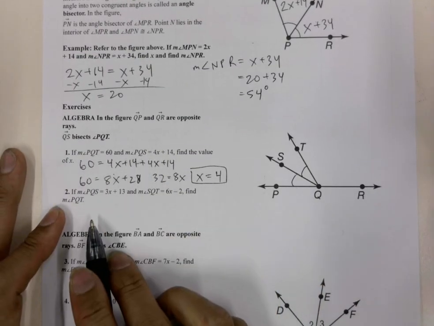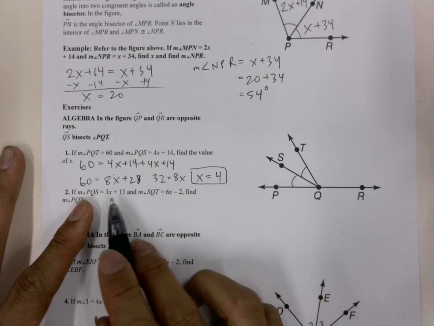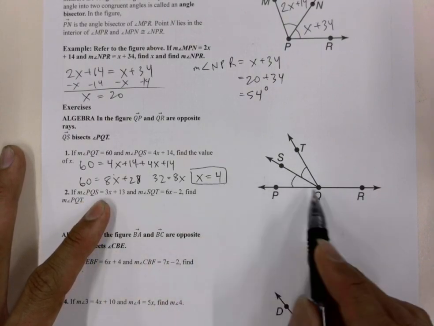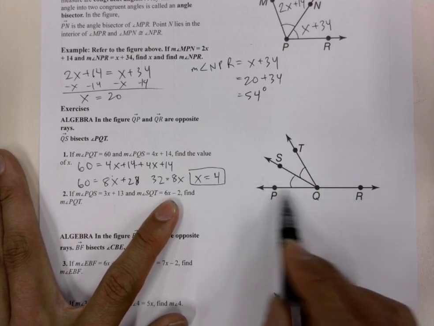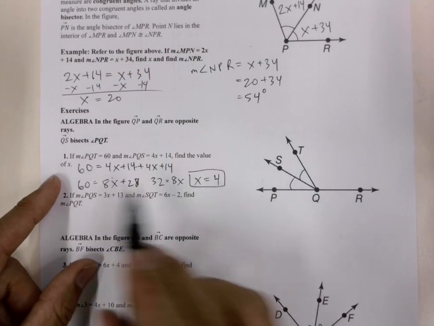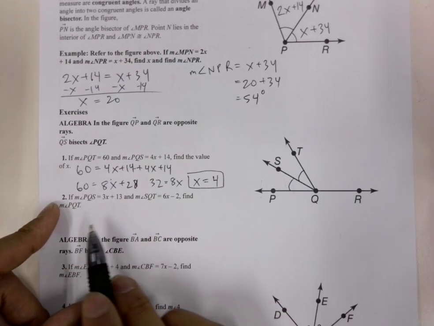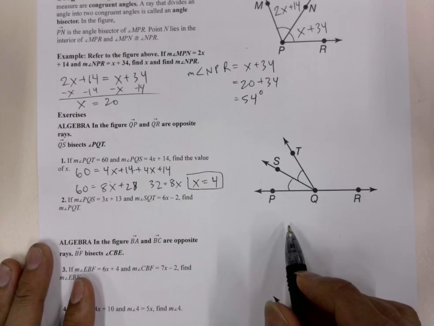All right. So now over here, they are telling us PQS is equal to this expression, and SQT is equal to that expression. And they're asking us to find the entire PQT. Now, in problem number 1, PQT was 60 degrees. But in problem 2, it's not 60 degrees. We're supposed to find it ourselves.